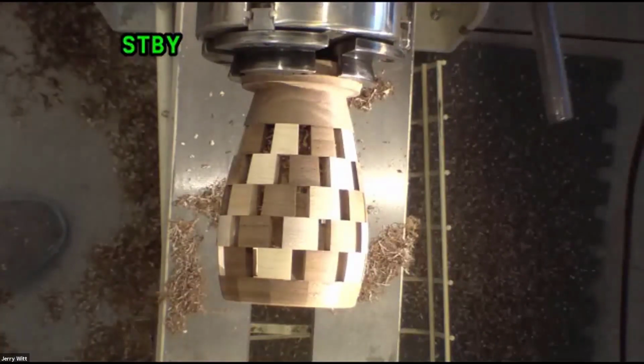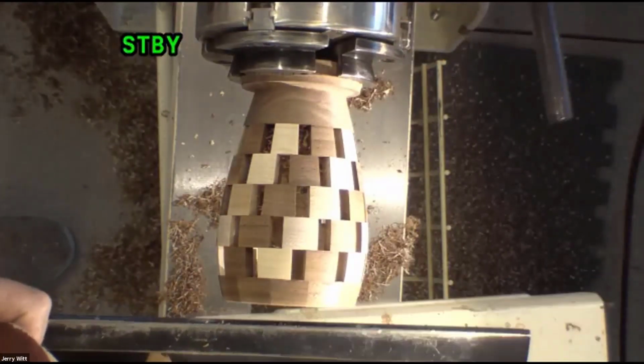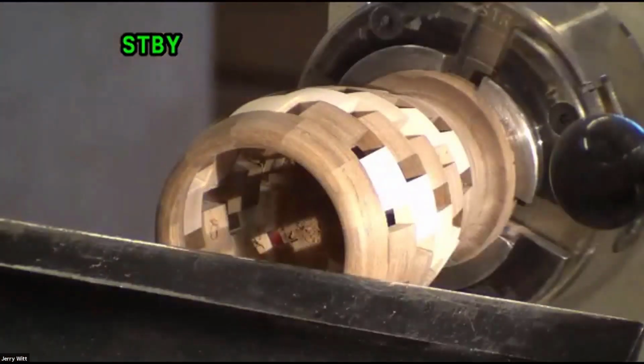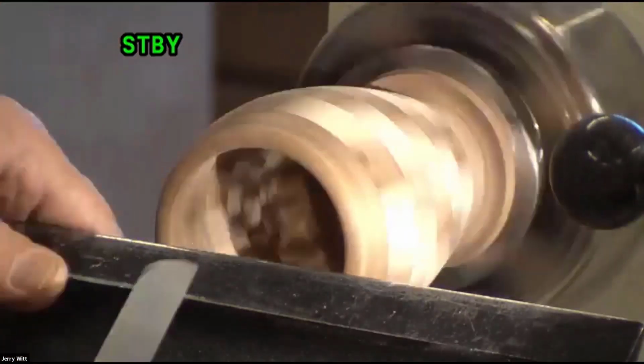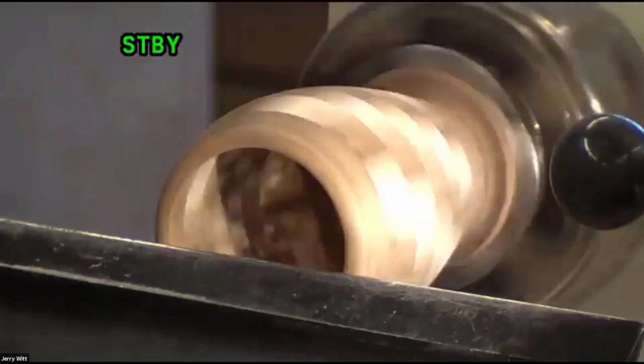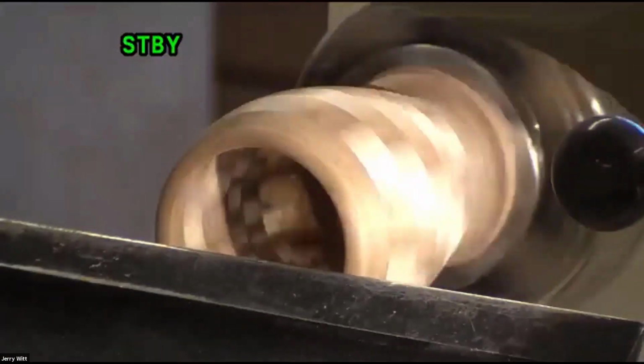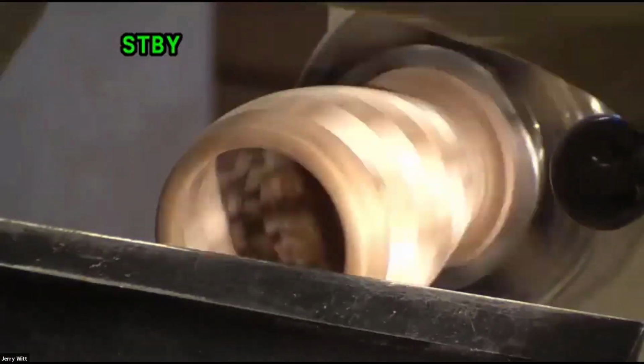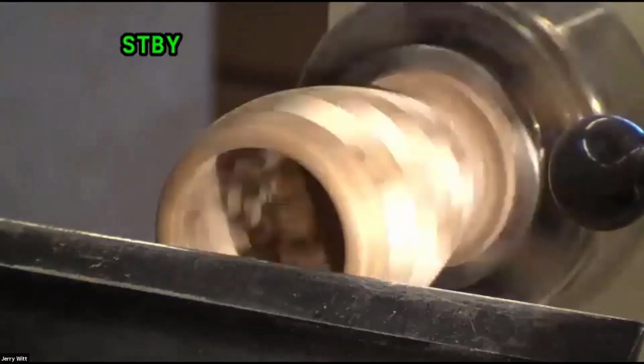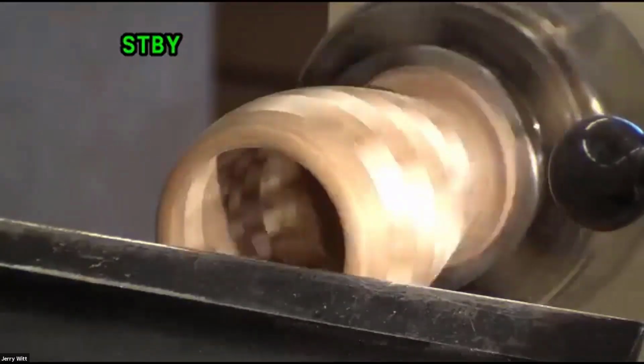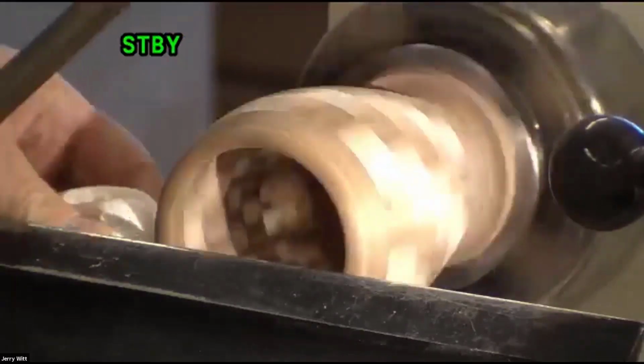I have to go in with another negative rake scraper again and get that top rim. There's a little groove I put in there. And do that. Thank you. I want to support this piece on the outside.